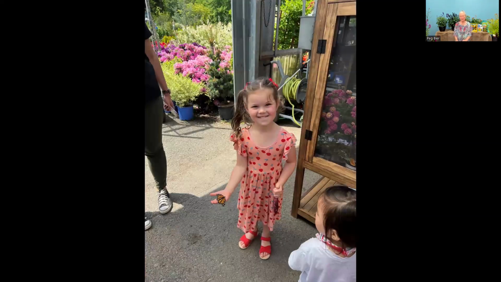Oh, this is my great granddaughter again, among a lot of other children, because you announced that there was a release. It was a specific time for the release, and there were a lot. There was a large enclosed area, and there were a lot of those little monarchs. And so the children had a wonderful time releasing those butterflies. And this is Clara. She was very excited.